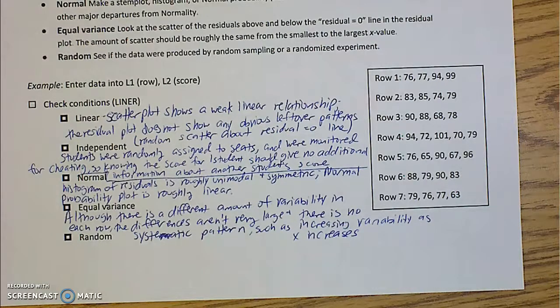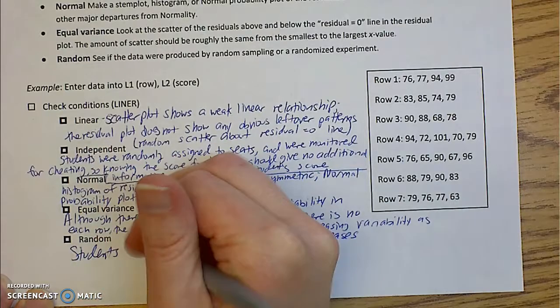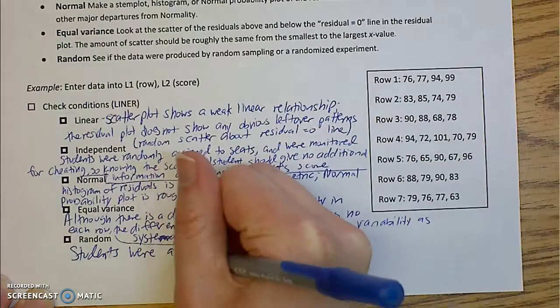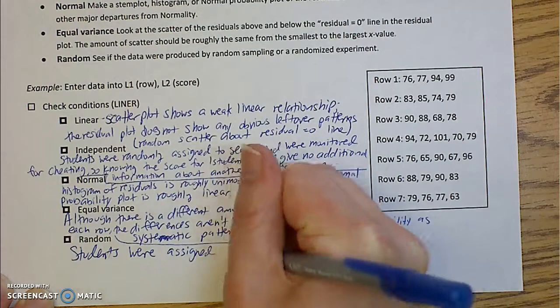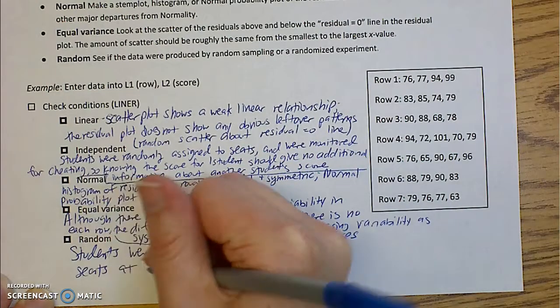The last condition of our linear that we have to check is random. We need to see if it was produced by random sampling or a randomized experiment. In this case, the students were randomly assigned to seats. So students were assigned to seats at random.